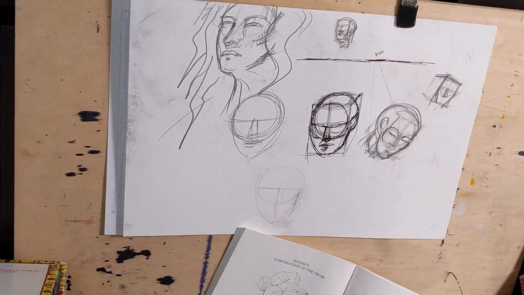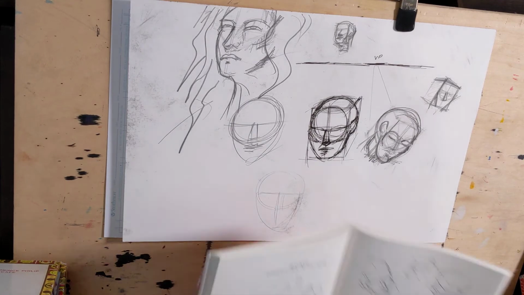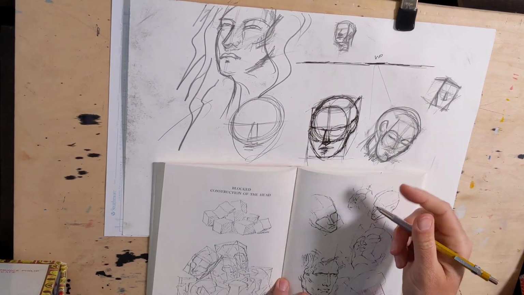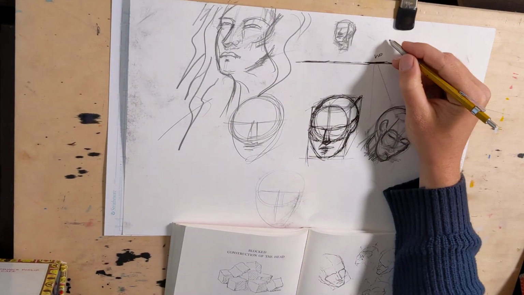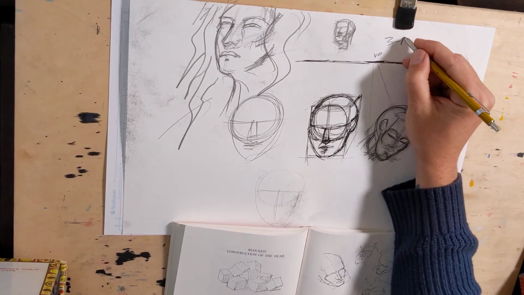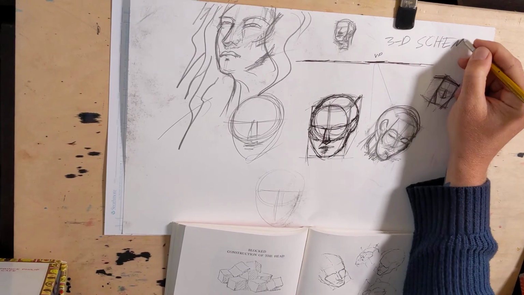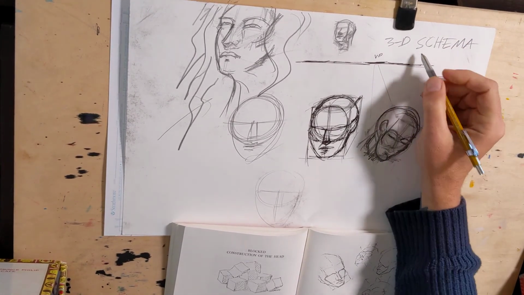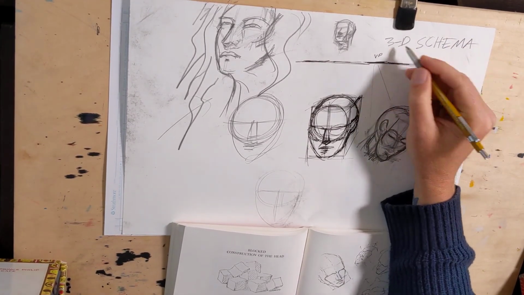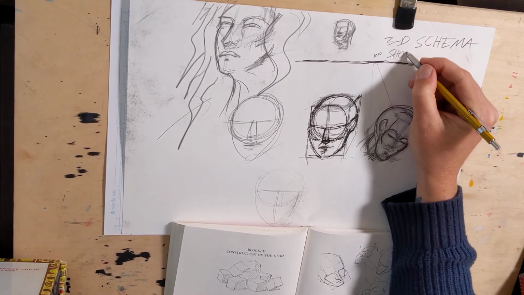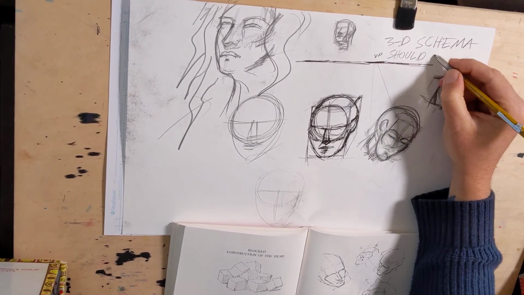Cool. So, all right, this is slightly vague, but it's 3D schema, just like the other drawing. And your schema should relate to a head.